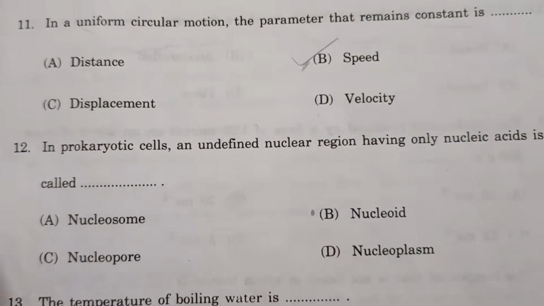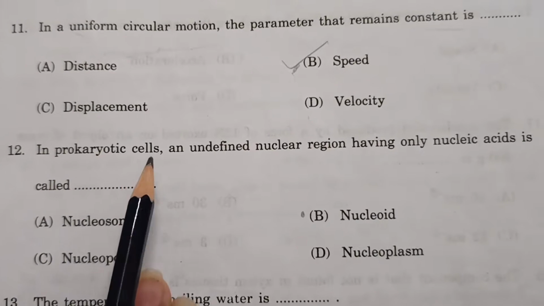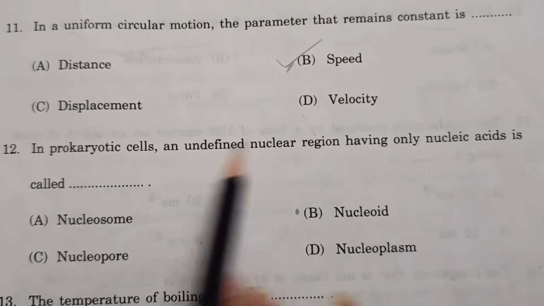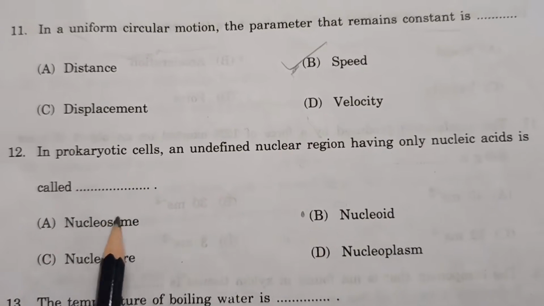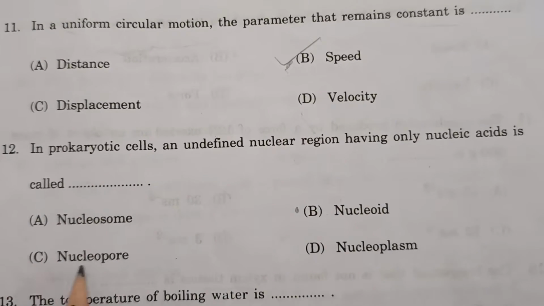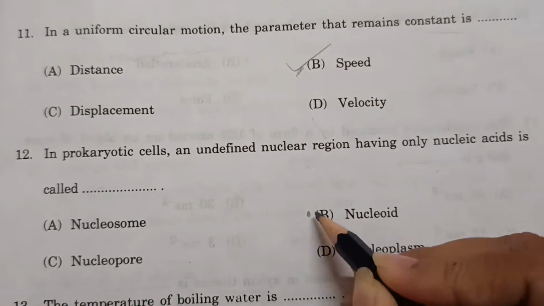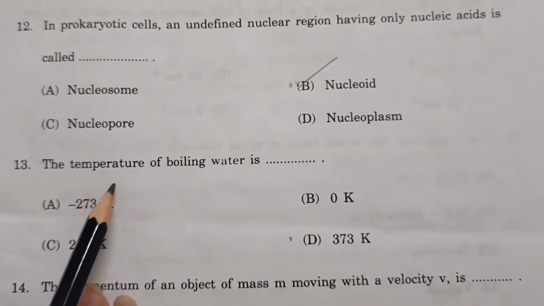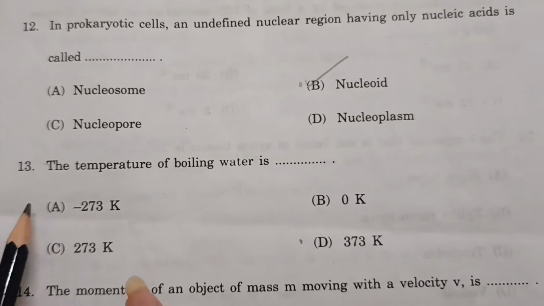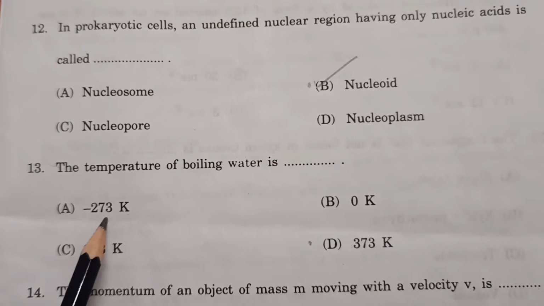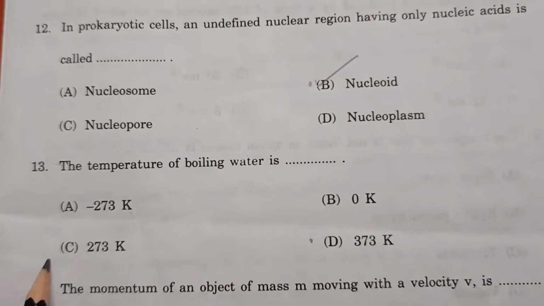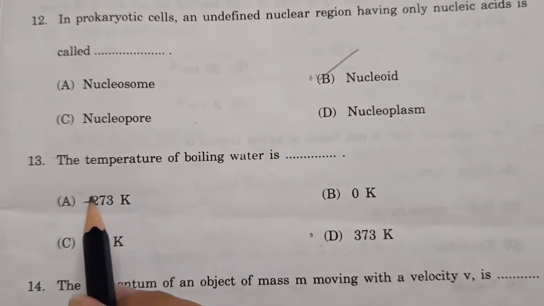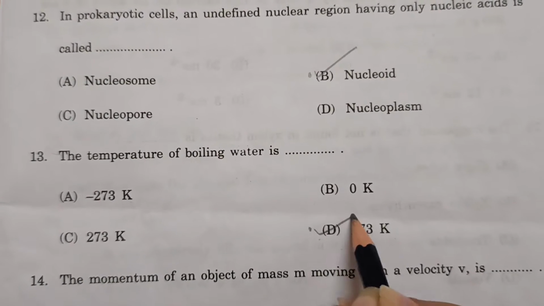Question number 12. In prokaryotic cells, an undefined nuclear region having only nucleic acid is called dash. A. nucleosome, B. nucleoid, C. nucleopore, D. nucleoplasm. And the correct option is B, nucleoid. Question number 13. The temperature of boiling water is dash. A. minus 273 K, B. 0 K, C. 273 K, D. 373 K. The temperature of boiling water is D.